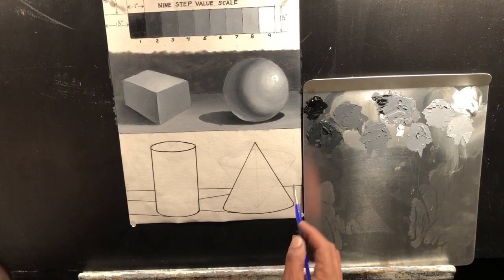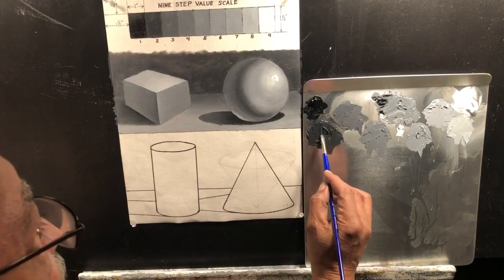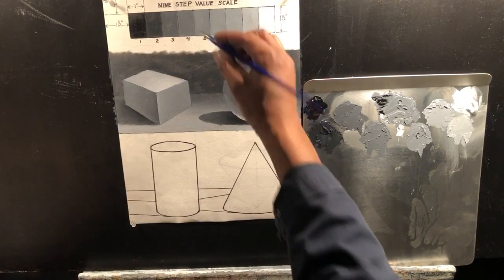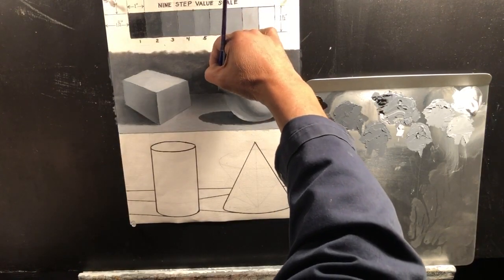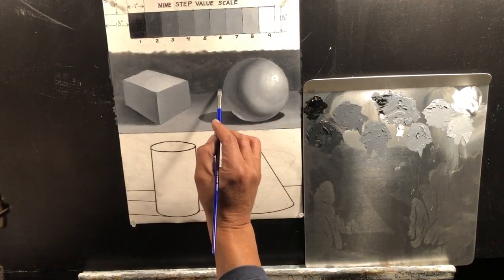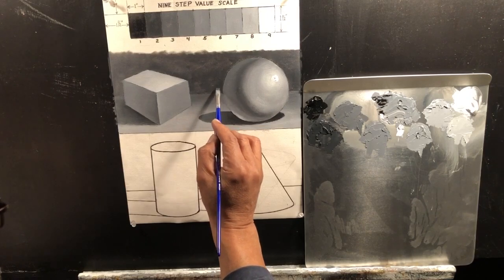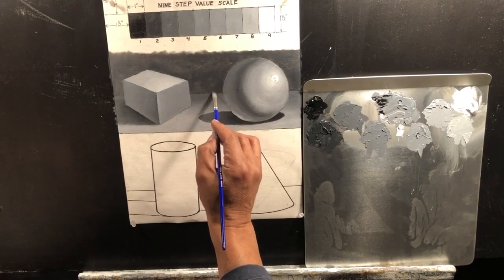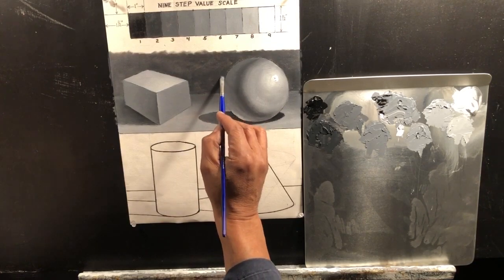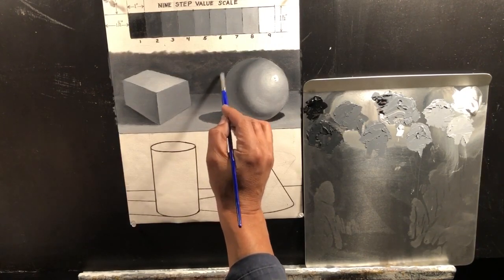So we get more of a contrast. Like I can see right now, I probably would maybe do a little something right here in this area. Get some real contrast for our sphere.